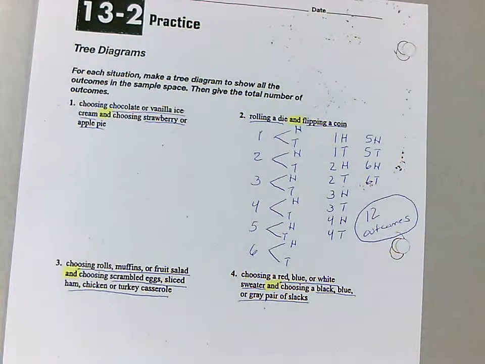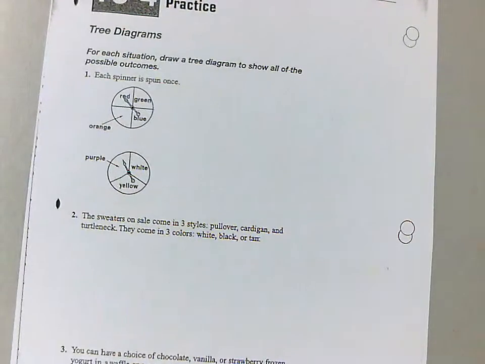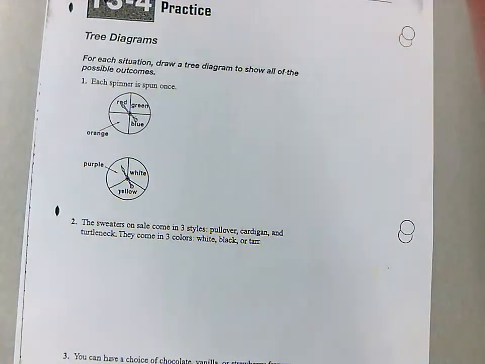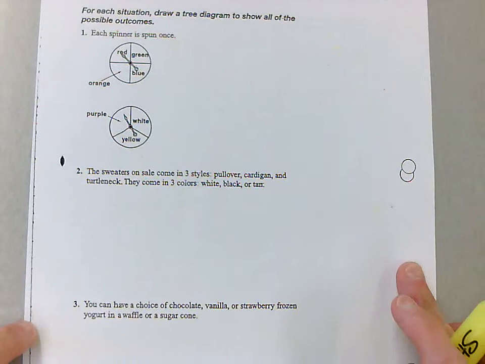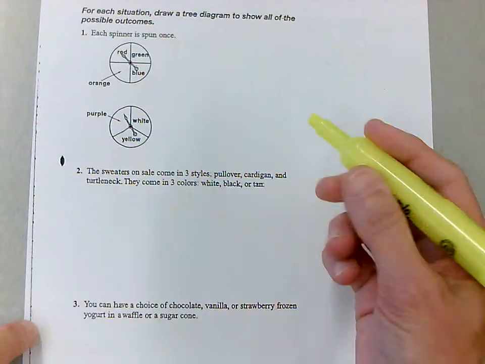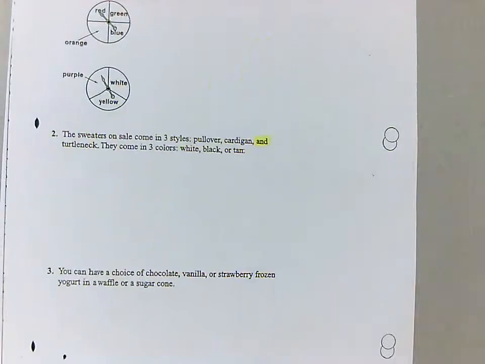All right, I'm also just going to talk about the back side before I let you try some on your own. So I'm going to flip this over. And there's just 3 problems back here. I'm going to talk about number 1 with you. Number 2, I'm just going to highlight the word and. So that, sorry, technical difficulty, apologize.